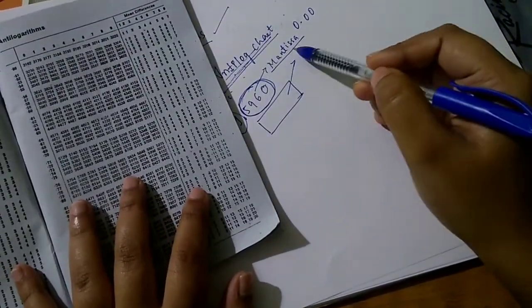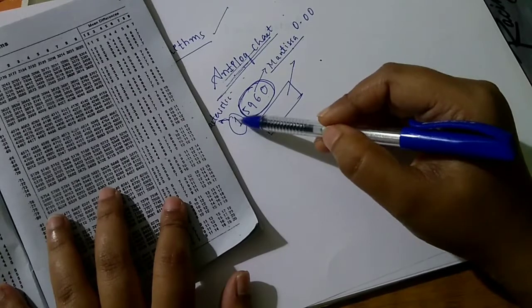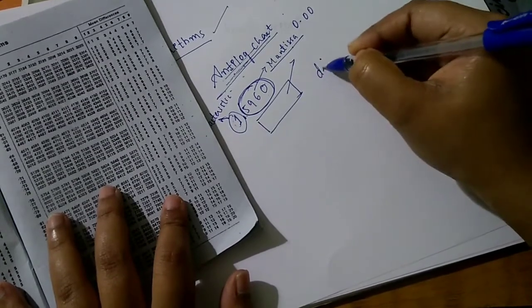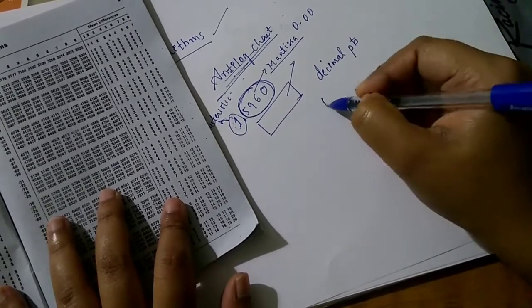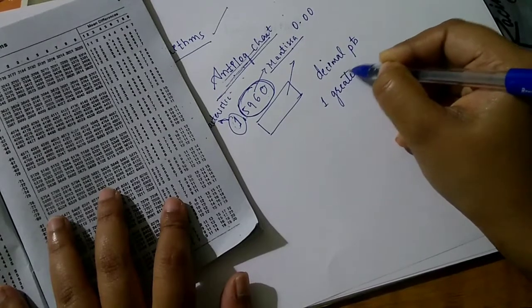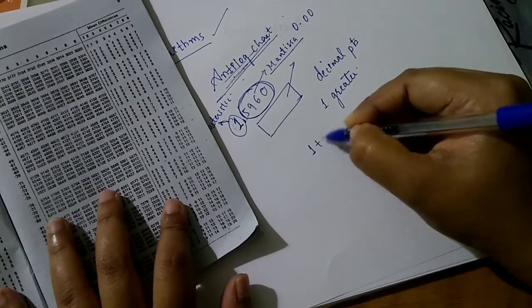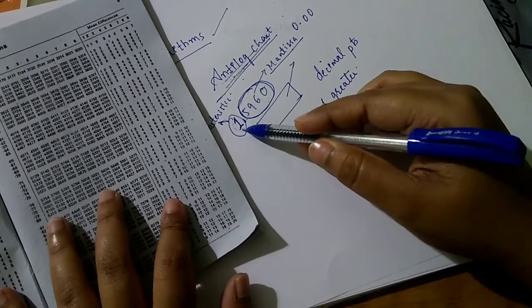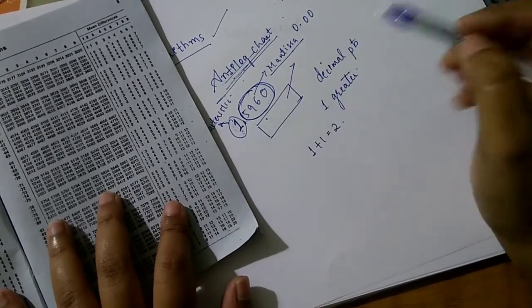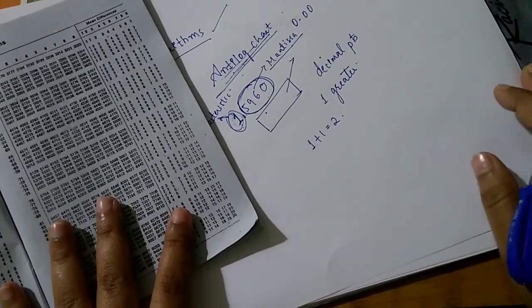That means for antilog you should look into the mantissa part, that is after the decimal point. Then why is the characteristic part useful? It is only useful to put the decimal point. You have to add 1 to the characteristic. For example, if the characteristic is 1, 1 plus 1 is 2, so after 2 digits you have to put the decimal point. If it is 3, 3 plus 1 is 4, so after 4 digits you have to put the decimal point. This is only useful to know the decimal point.